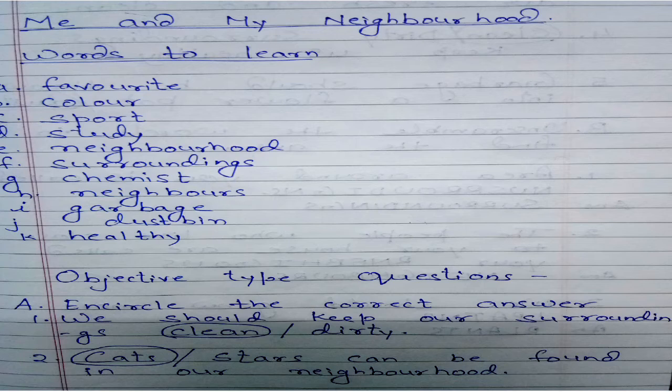Now coming to the next part, it is objective type questions. Number A. Encircle the correct answer. 1. We should keep our surroundings clean/dirty. Answer would be clean. Second, cats/stars can be found in our neighborhood. Answer would be cats.